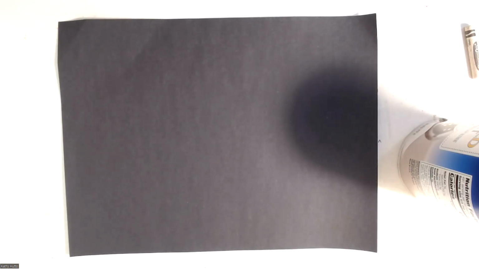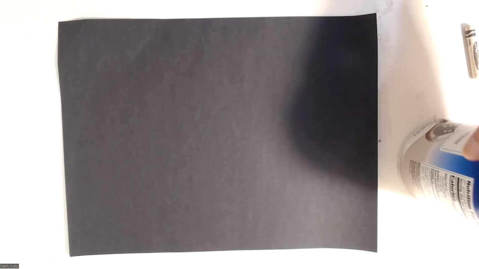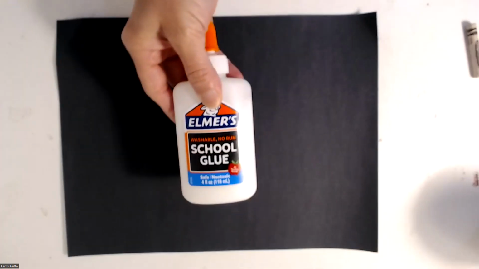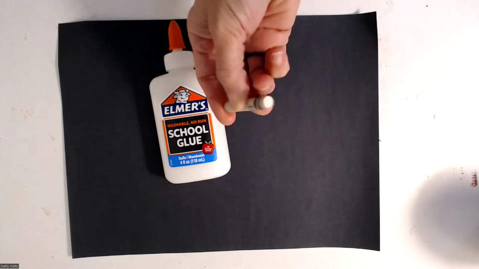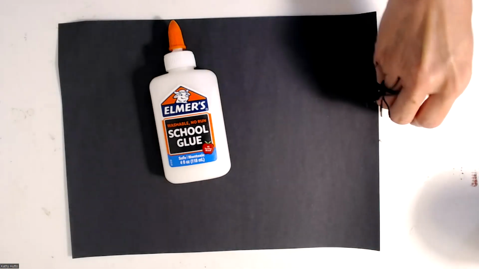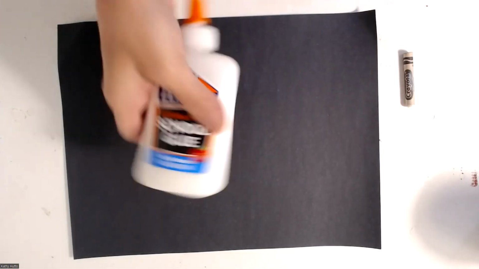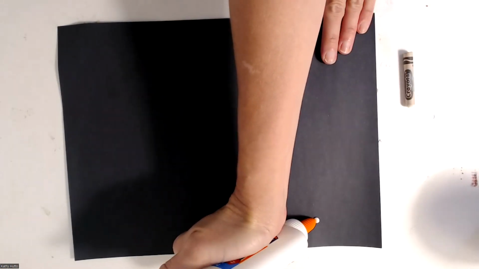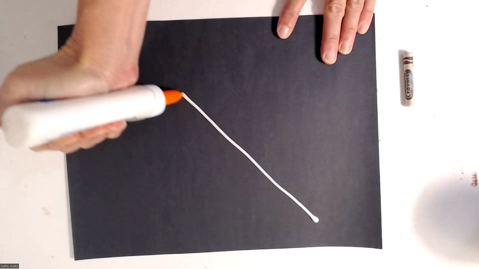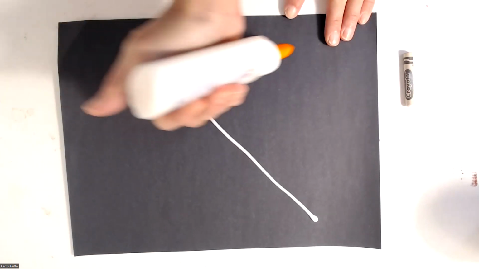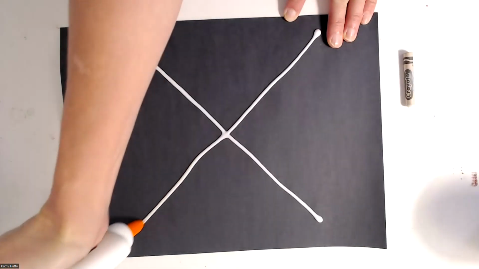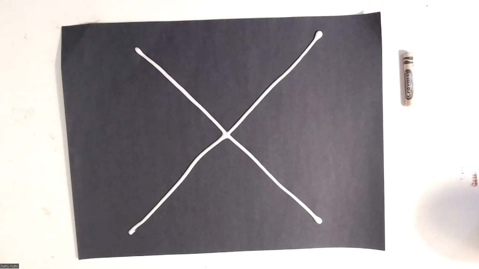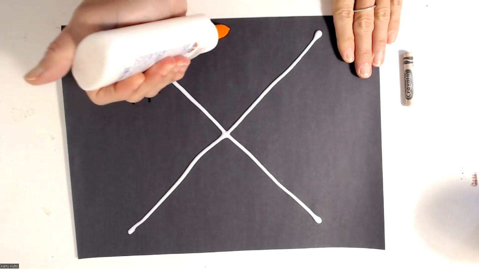Today for art, we're going to make a spider's web, and we're going to use glue to draw the web. If you don't have this kind of glue, then you could just use a white crayon to draw your web. Okay, so let me show you how. First, I'm going to squeeze on the bottle and just start drawing, just like I use a marker to draw. Just keep moving. I'm going to make a letter X, and then I'm going to make a line from the top to the bottom.